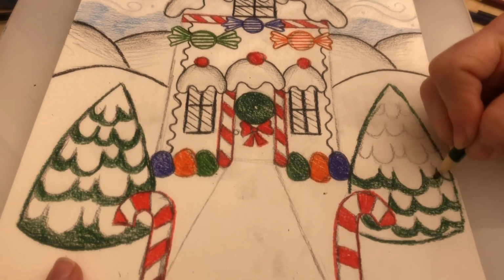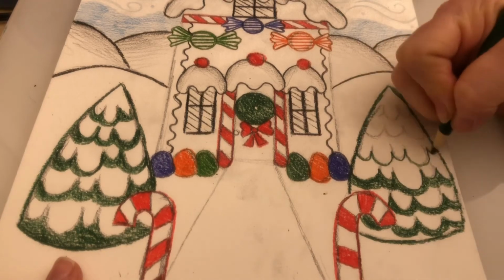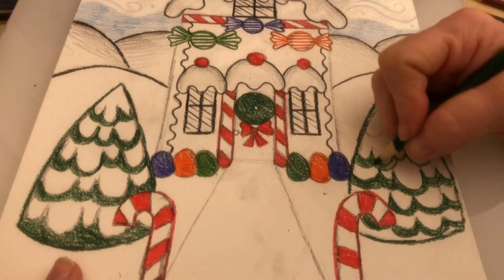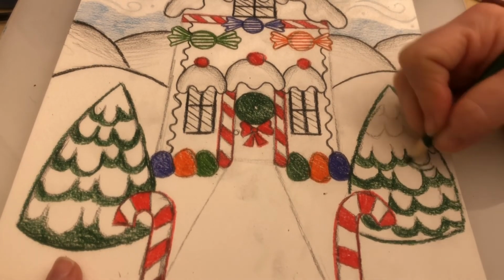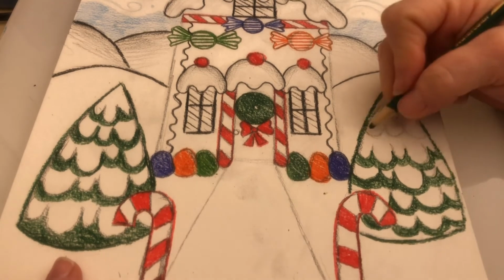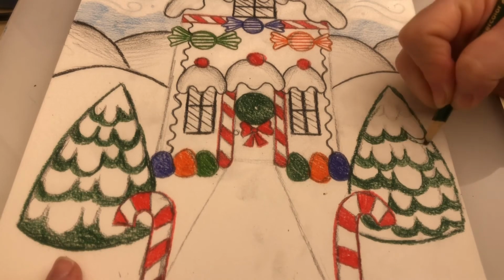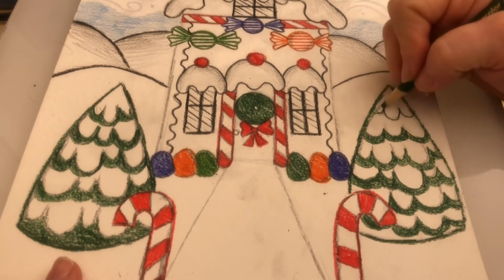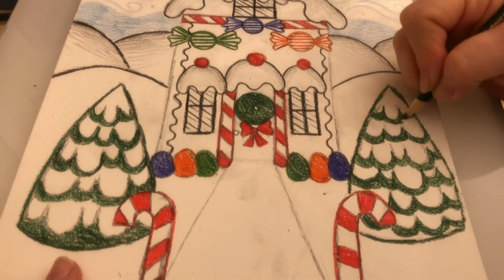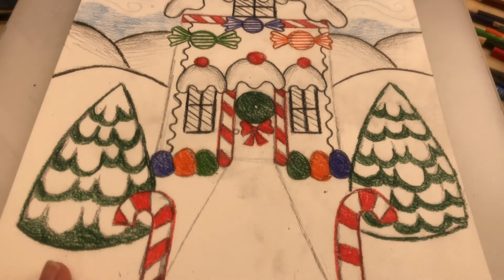Colored pencils, it takes more time because it really makes you work your hand. So if you need to take a break, go ahead and take a break, because I know this is a lot of work for your hand.